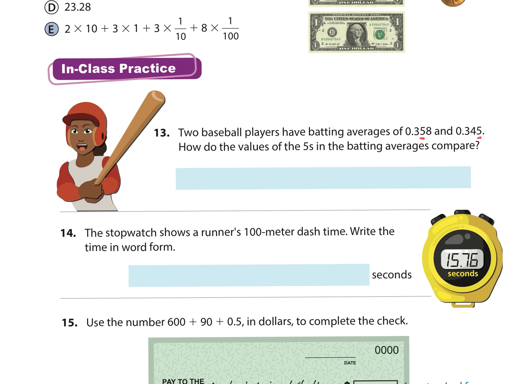So the value of the 5 in 358 thousandths, and we can just show that 5 hundredths is 10 times as great as 5 thousandths. It's only 1 decimal place to the left. So it's just 10 times as great.